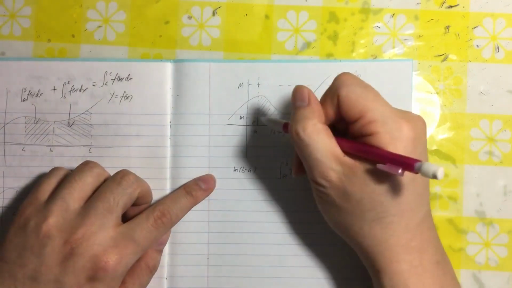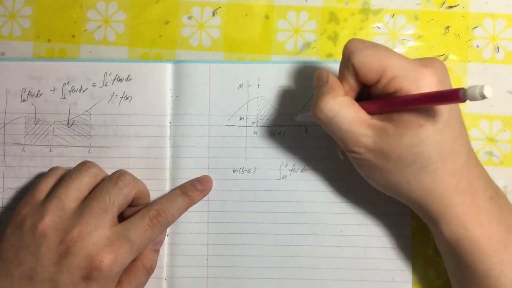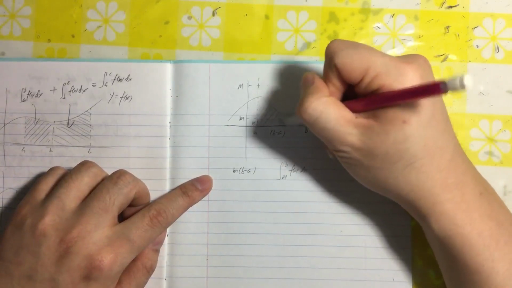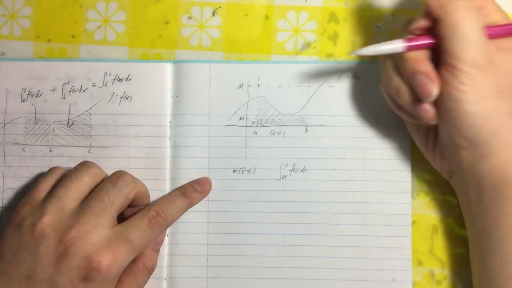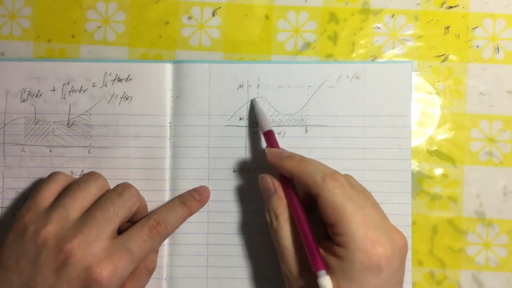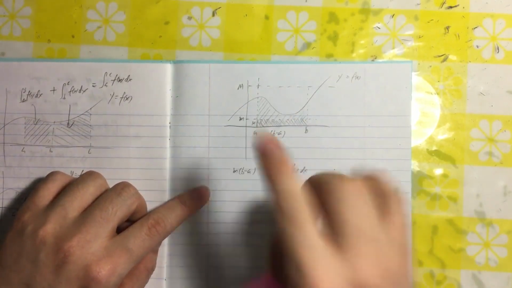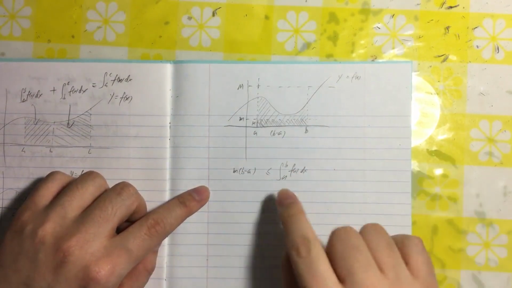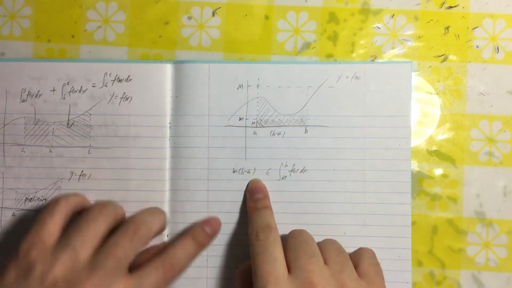Width times height is the area of this rectangle. Here you can see that the area under the curve is more than the area of this rectangle. That's why the integral from a to b of f of x dx is larger than m times (b minus a).